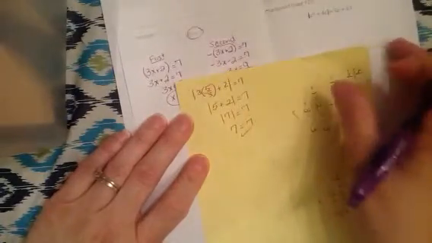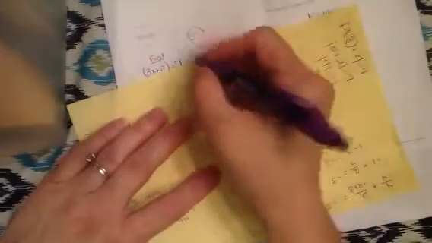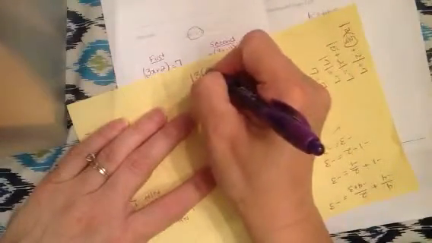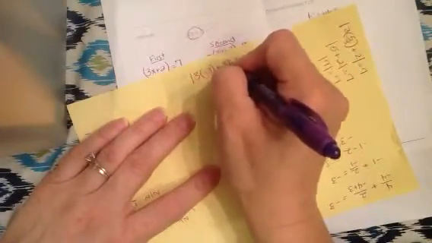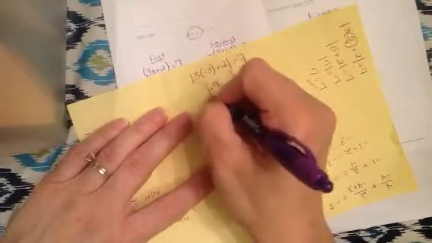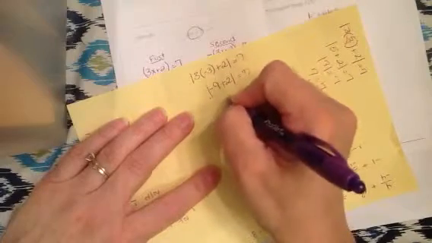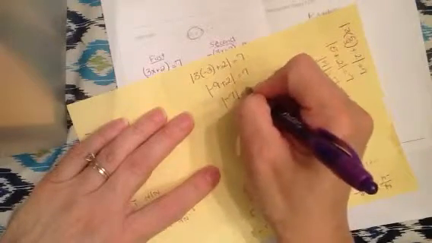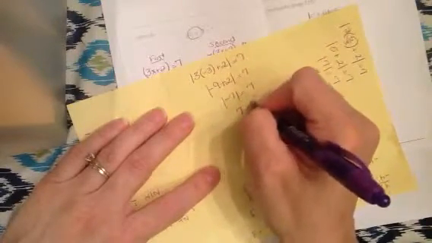So that one works. If we check the second one, which was negative 3, the absolute value of 3 times negative 3 plus 2 gives you the absolute value of negative 9 plus 2, which is negative 7. And the absolute value of negative 7 is 7. So that one works.